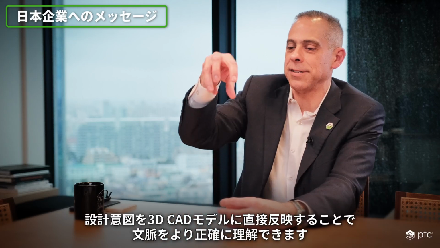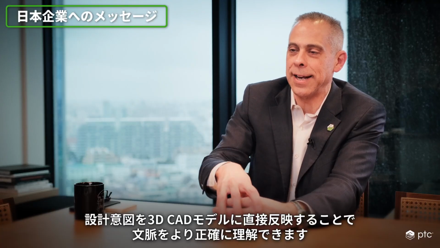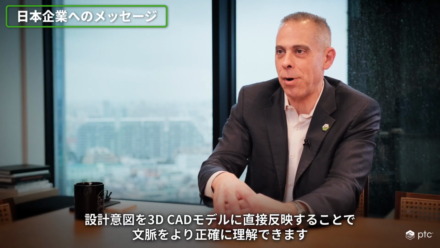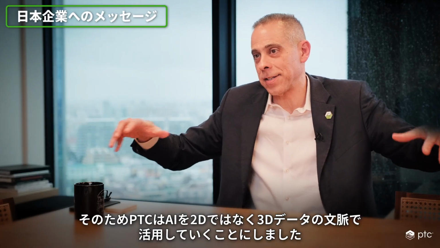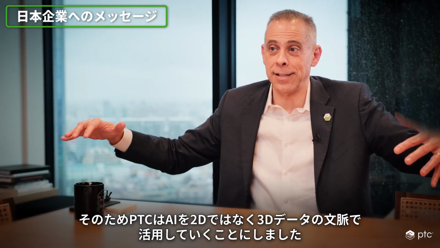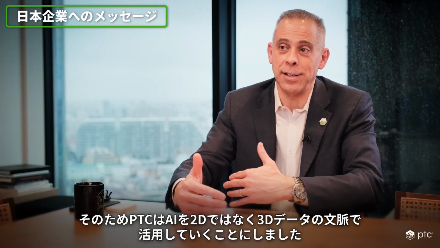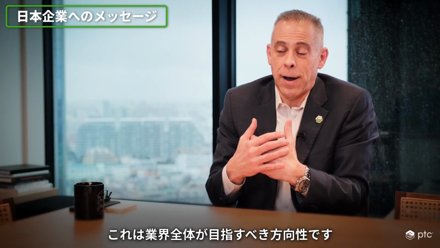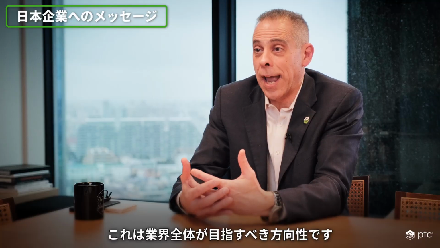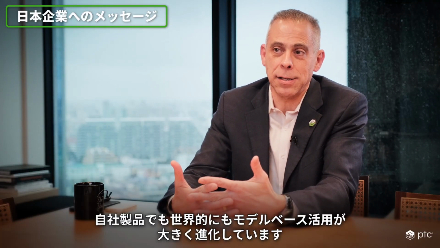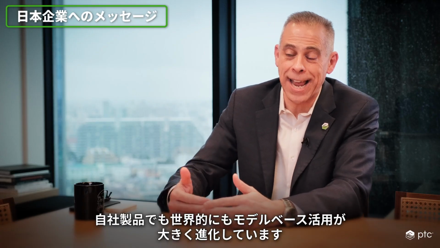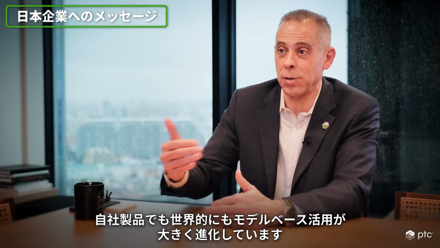It is much better at understanding the context when the design intent is put directly on the 3D CAD model. And so our intent is to make sure AI is layered across the 3D data context and not the 2D data context. And so this is where I think the whole industry wants to go anyway. We see significant advances in model-based capabilities, both in our product and in model-based usage across the world.